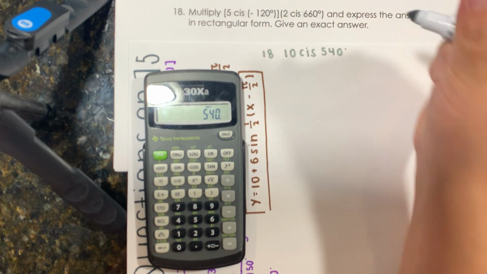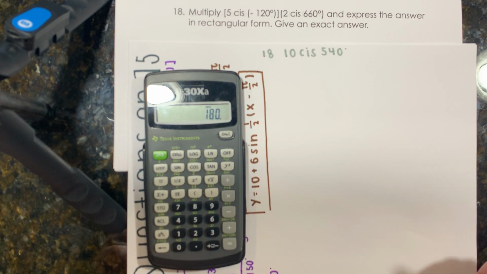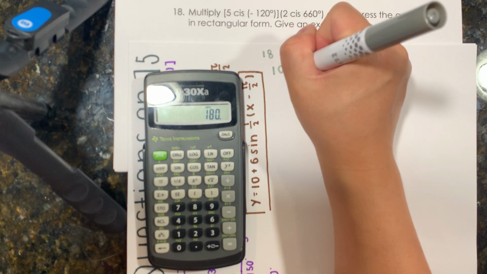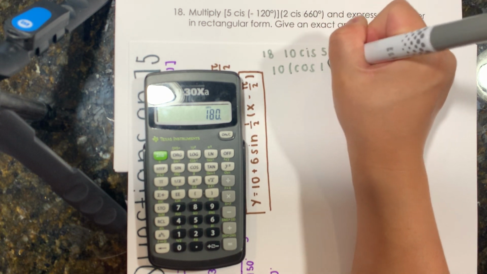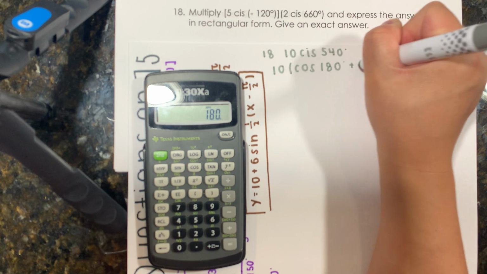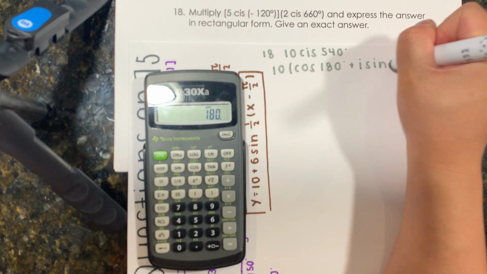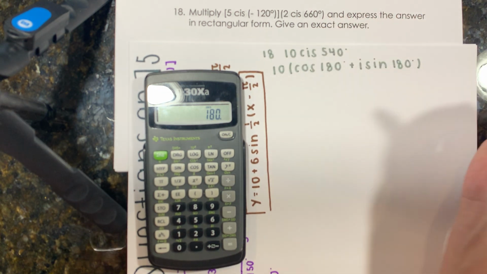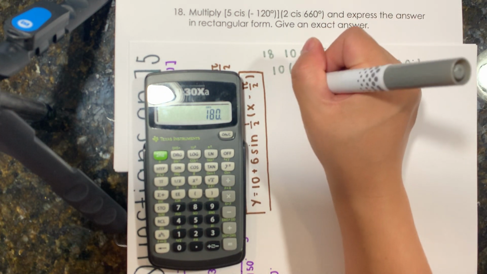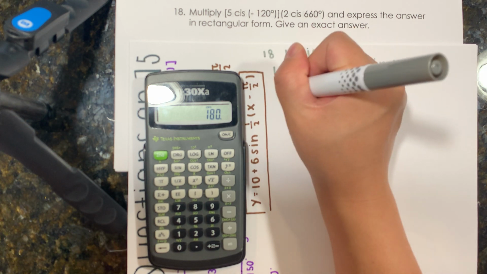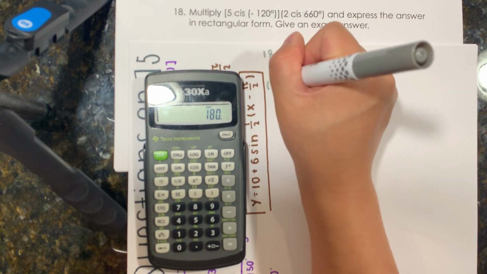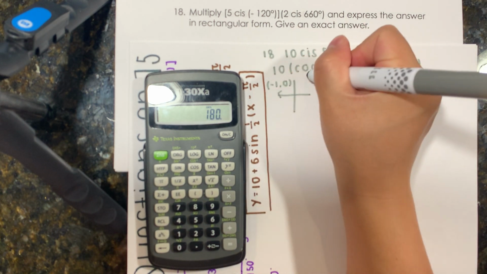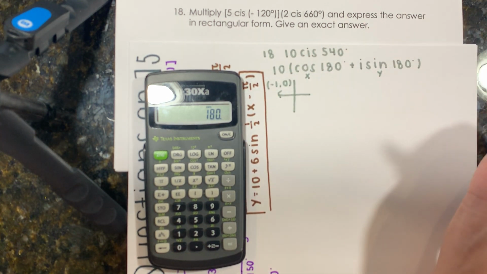Because that's greater than 360, I'm going to subtract 360 from it, which would give me, when I expand it, 10 cosine of 180 plus i sine of 180. Now 180 degrees is going to use the unit circle, specifically pointing to the left, and that coordinate is -1, 0. Cosine is equal to the x coordinate, sine is equal to the y coordinate.